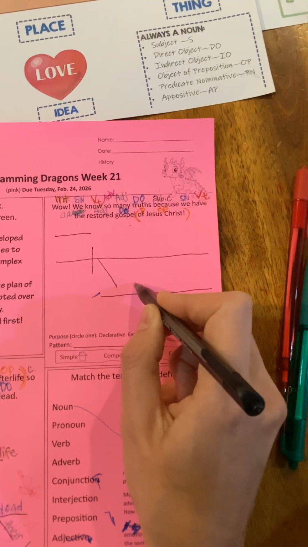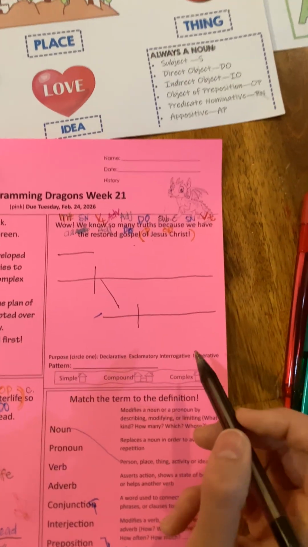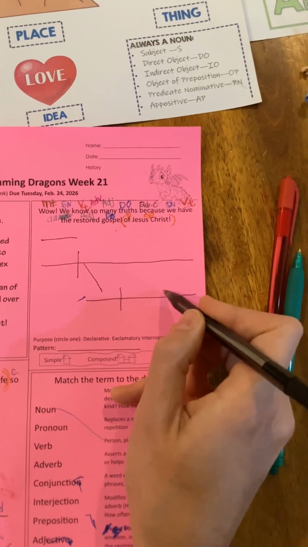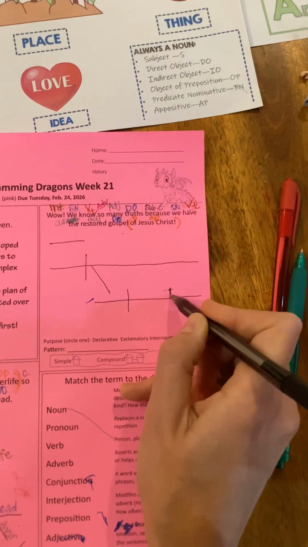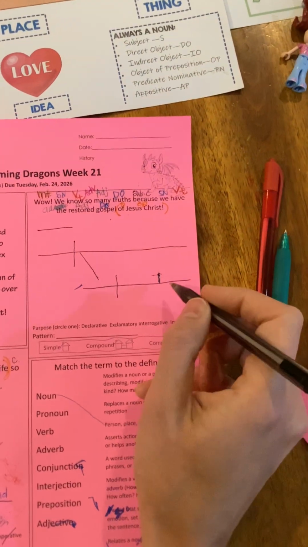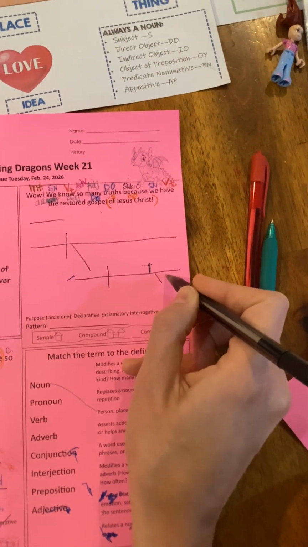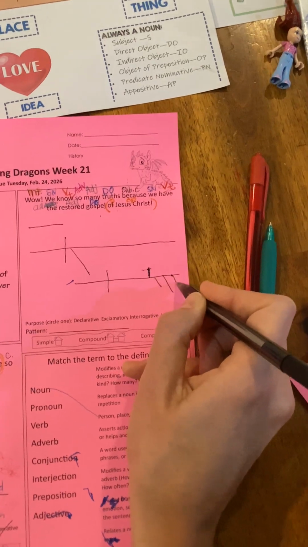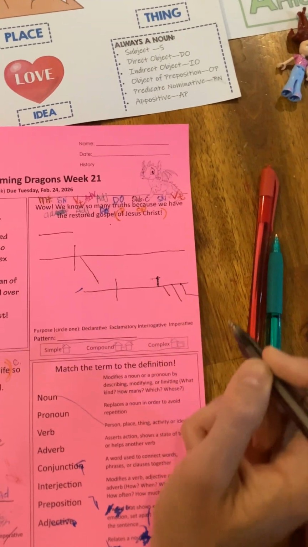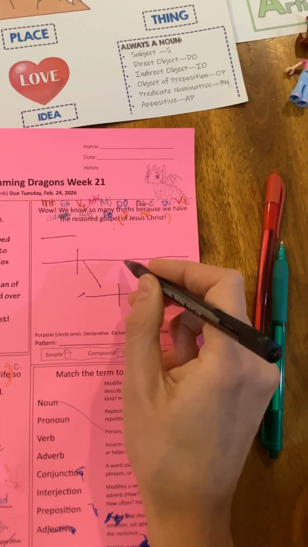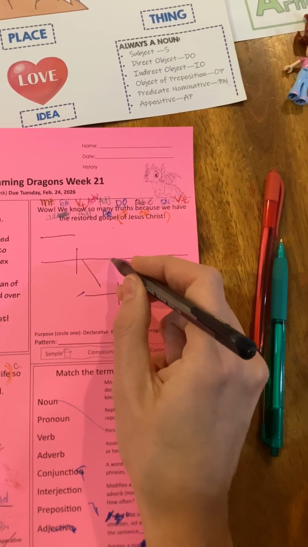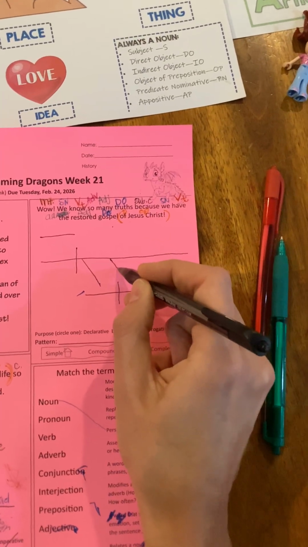And here's another verb. And this one has a D-O, so I'm going to put a line straight up and down. And then there are some modifiers. And that line is supposed to come off there. Now we have a few that come here to modify this verb.